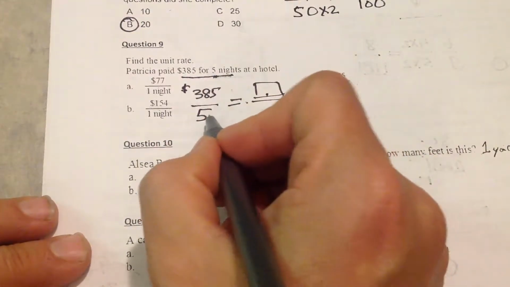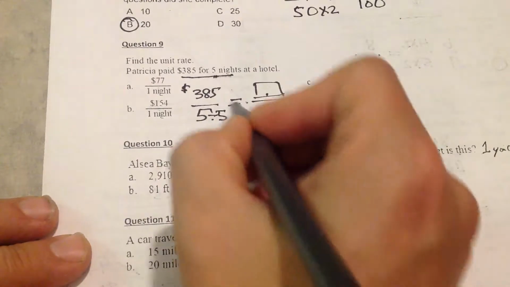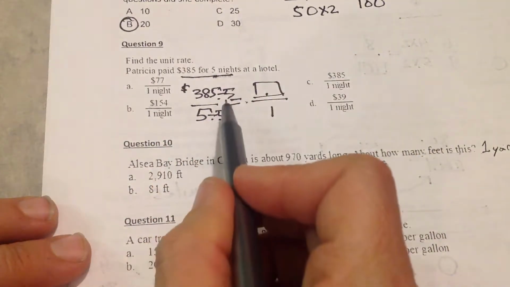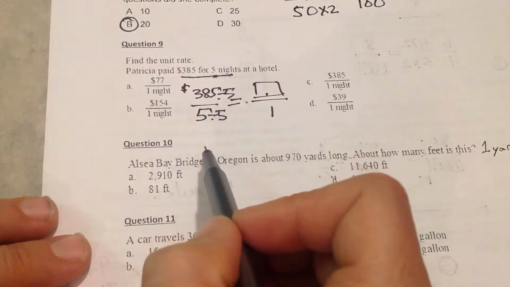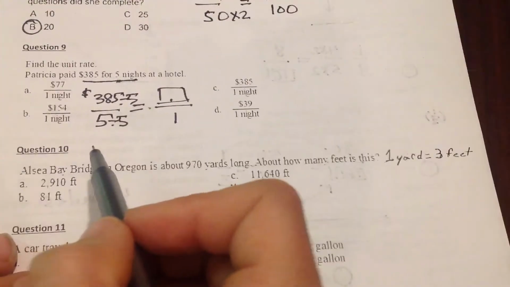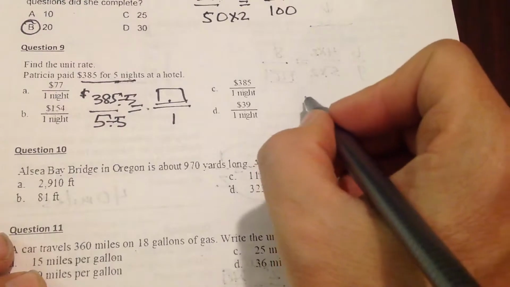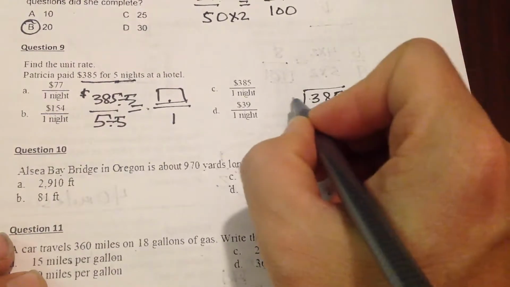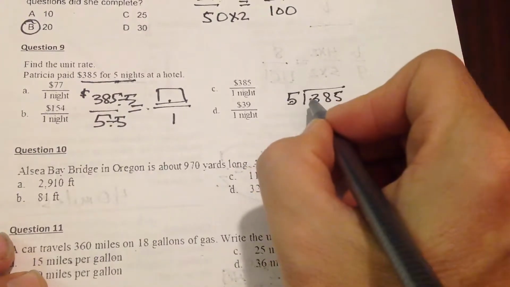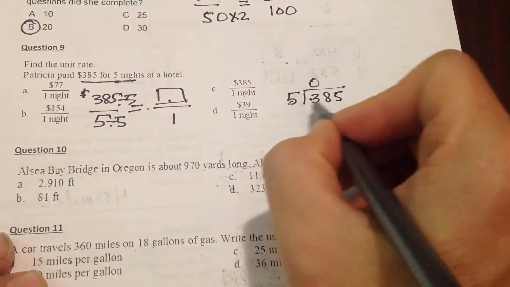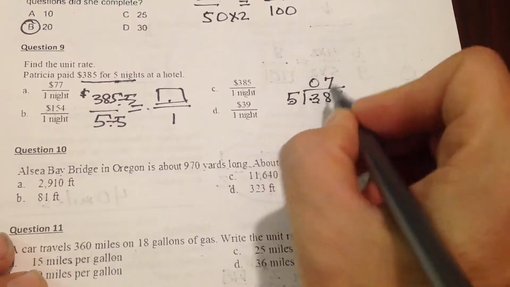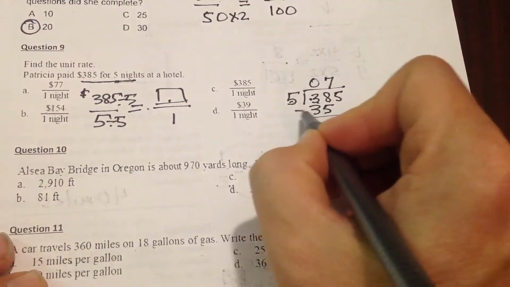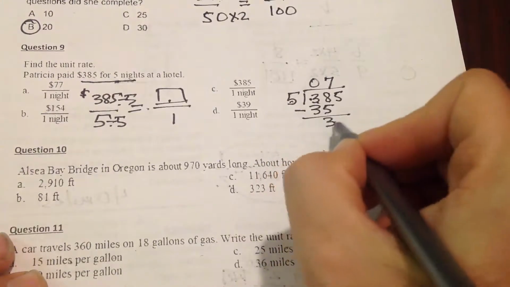Any number divided by itself gives me 1. So whatever I do to the denominator, I have to do the same thing to the numerator. So I'm going to move over here, and I'm going to say 385 divided by 5. 5 does not go into 3, but 5 goes into 38 7 times. 7 times 5 is 35. 38 minus 35 is 3.